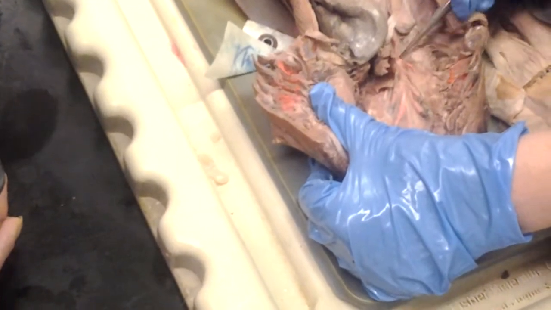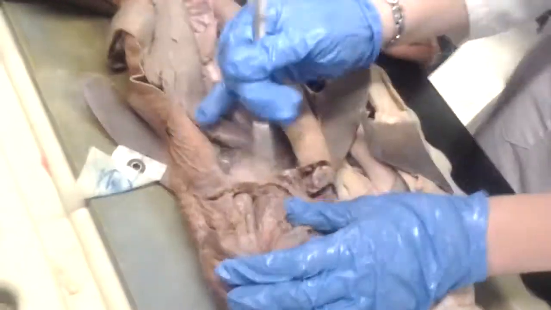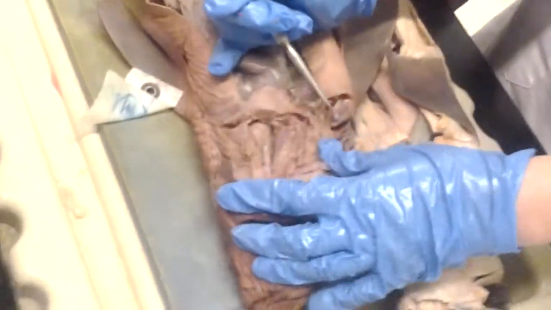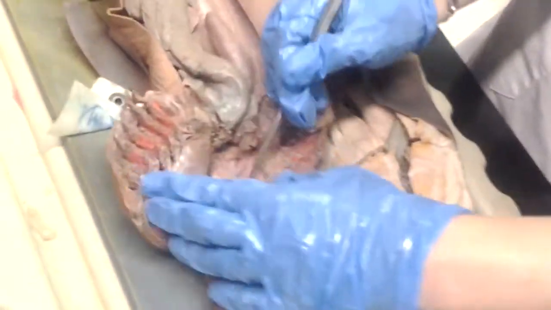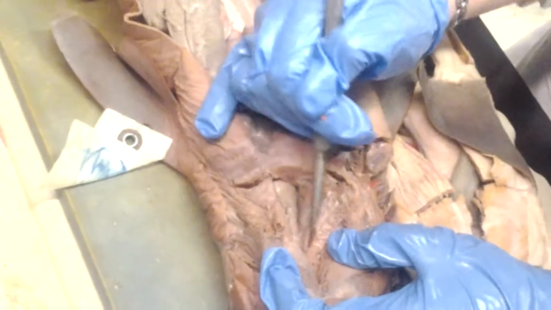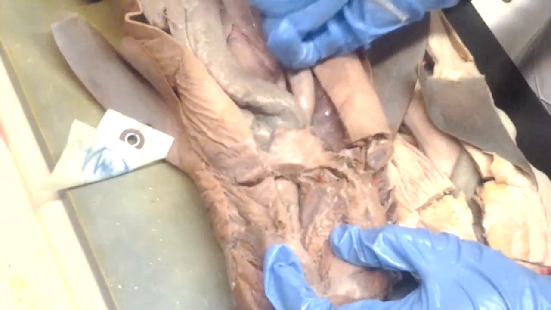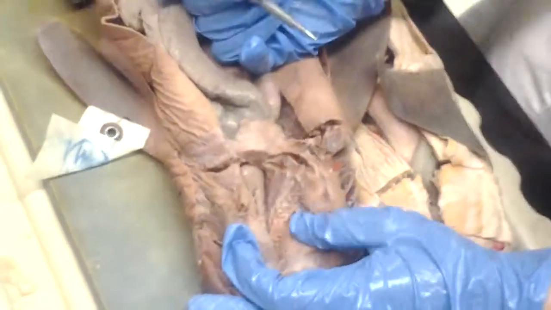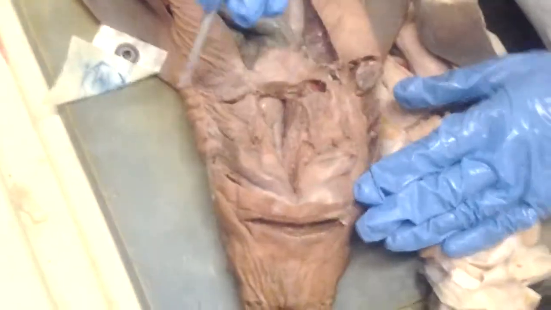So dorsal aorta, efferent branchial arteries. Afferent is deoxygenated, so these are the efferent branchial arteries here, and these are the afferent branchial arteries here, and the ventral. Yes. And there's five of these. There's really only four of the efferents.